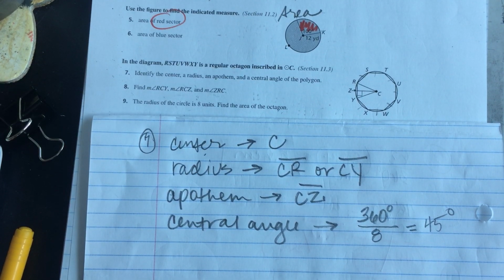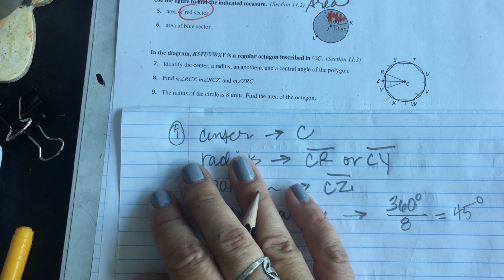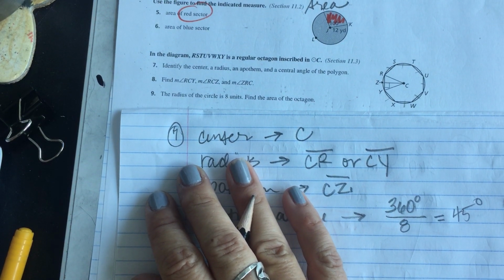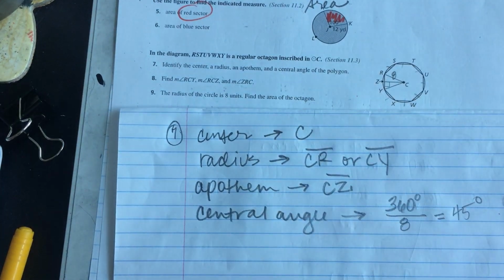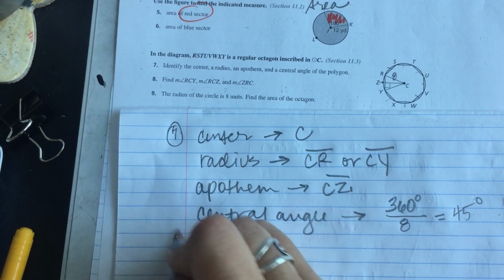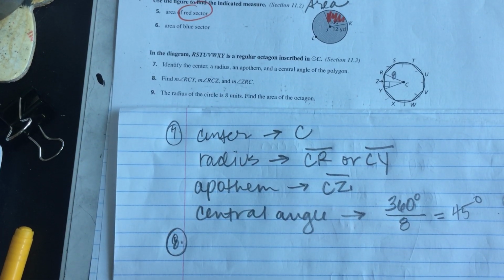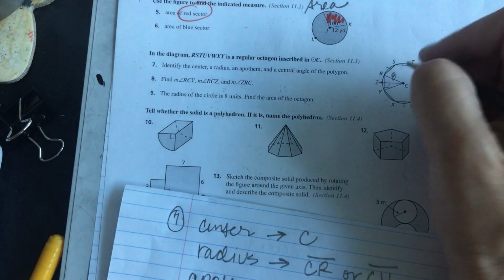Now, number 9 looks so innocent, doesn't it? It says the radius of a circle is 8. Oh, nuts. I got excited for 9. Let's do 8 first. Hold on. What was that apothem? Okay, and the radius is 8. I got that there. Find the measure of. Okay, so central angles are all 45.